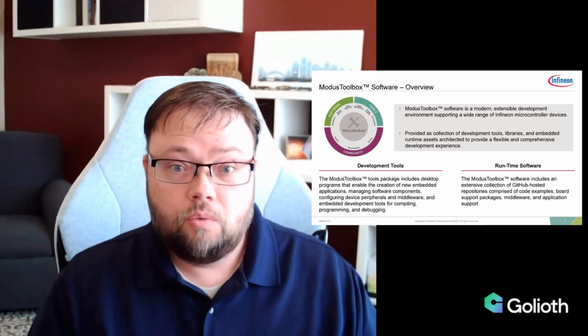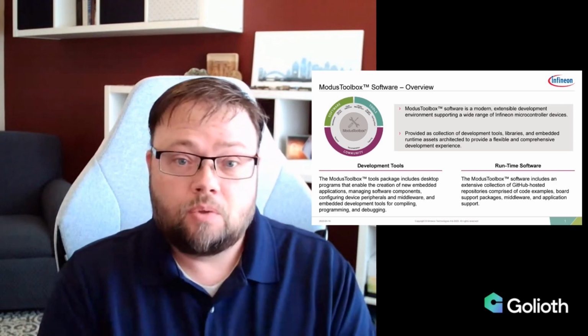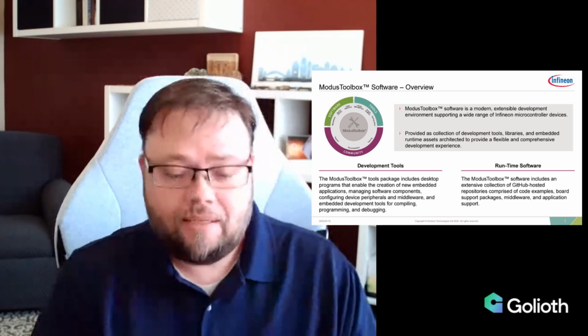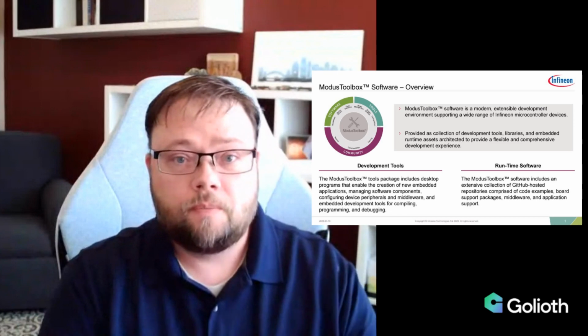So whenever you go to Infineon.com and you go to this Modus Toolbox webpage, you say, I want to download Modus Toolbox. What is that, right? So you download this installer, and that is going to install applications on your computers. And these are the development tools. And it's going to include several different applications.